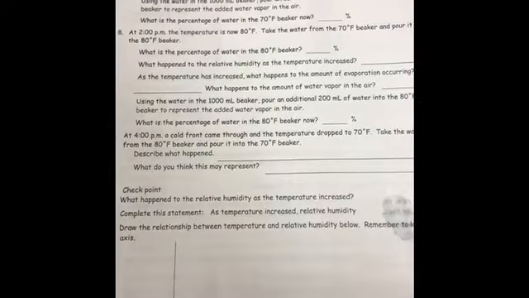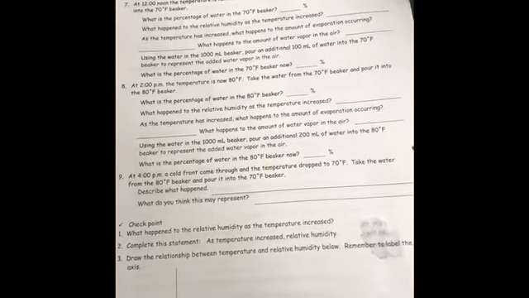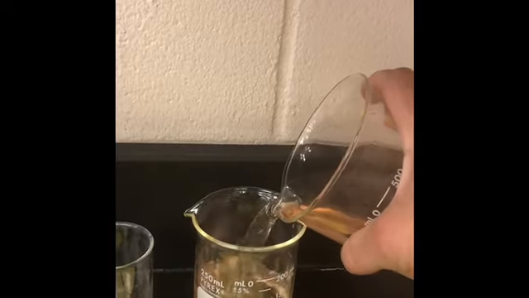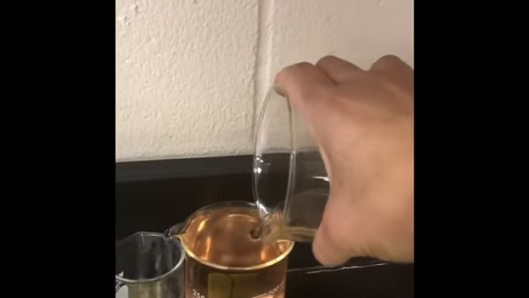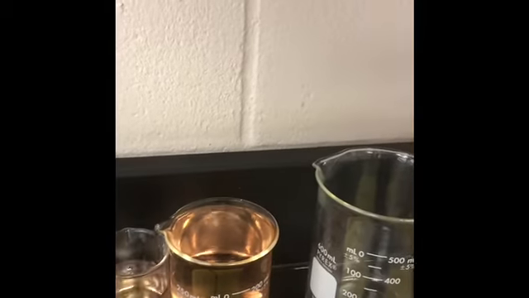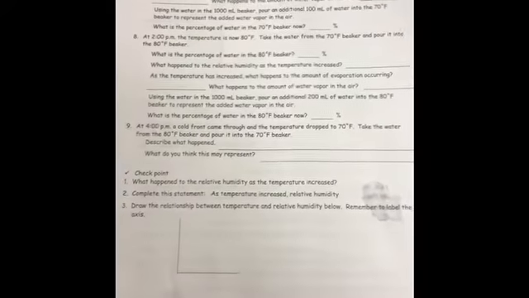Part 9, at 4 p.m. a cold front came through and the temperature dropped to 70 degrees Fahrenheit. Take the water from the 80-degree beaker and try to pour it into the 70-degree beaker. So we're going to take all of this from our 80-degree beaker and we're going to try to pour it into our 70-degree beaker. Oh no! What's happening? So you can even see I got my little puddle going over there. So describe what happened and what do you think this represents?